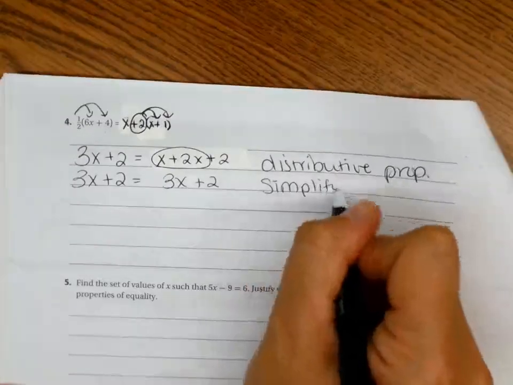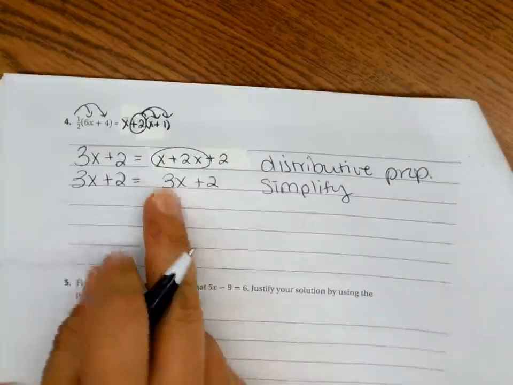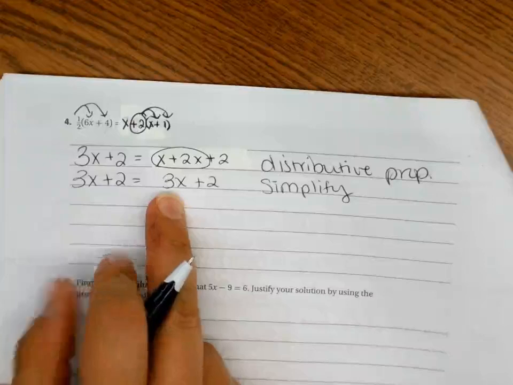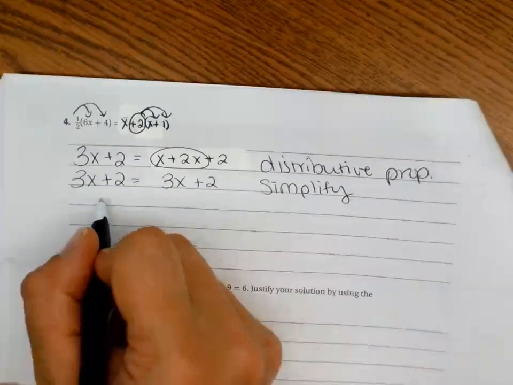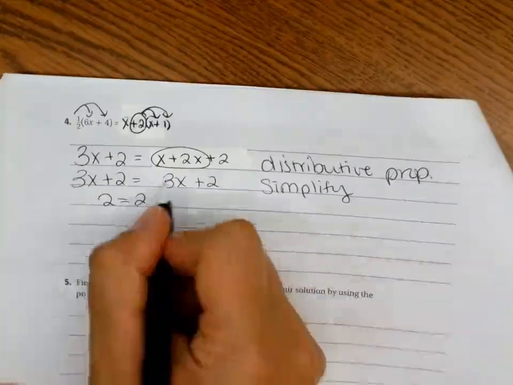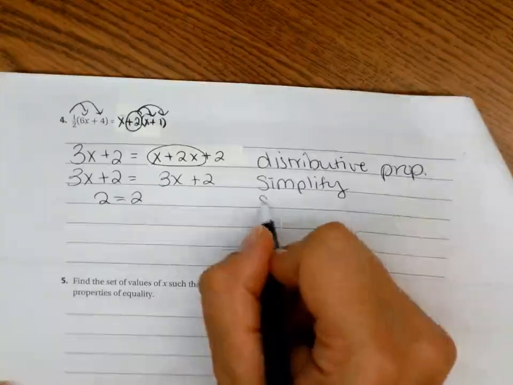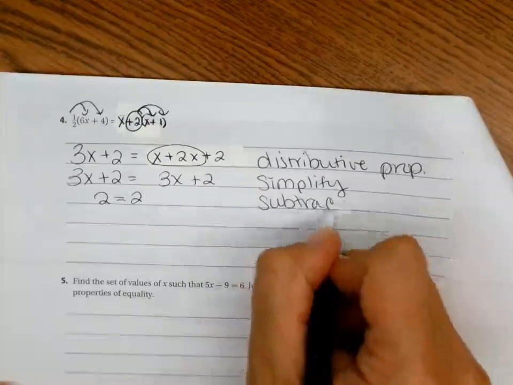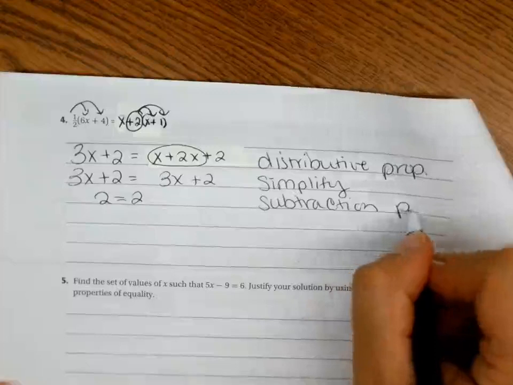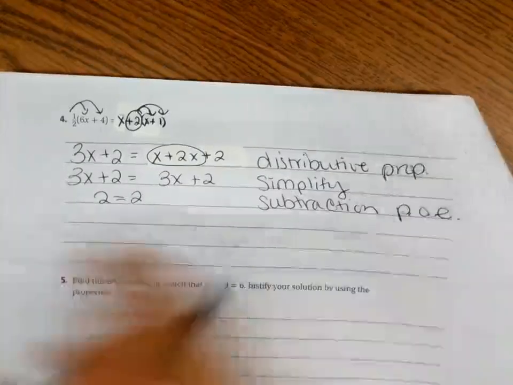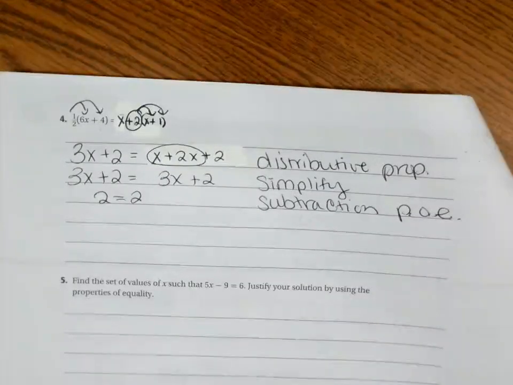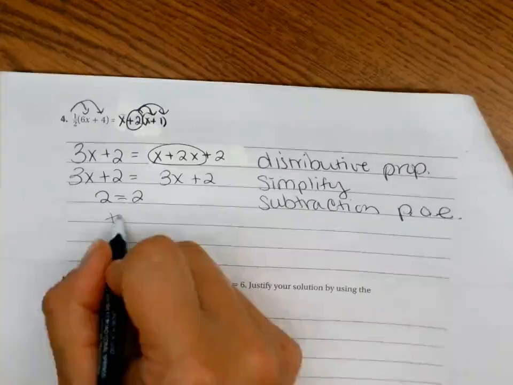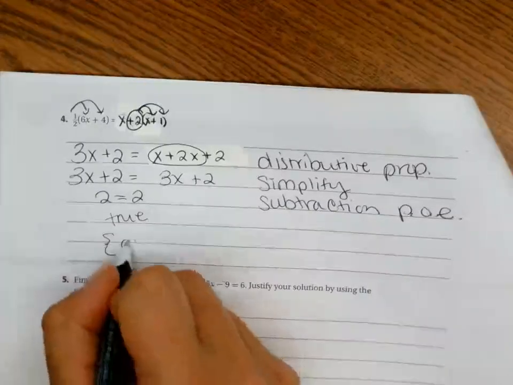Subtract 3x on both sides, get them together, and I'd have 2 equals 2, right? If I subtract 3x from both sides, they're gone. So now I have 2 equals 2. Is that true? True. So your solution set is all real numbers.